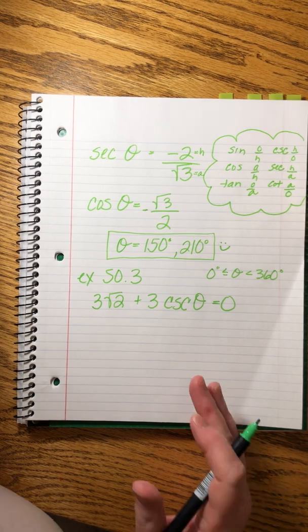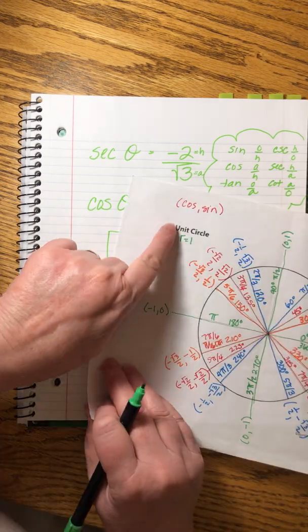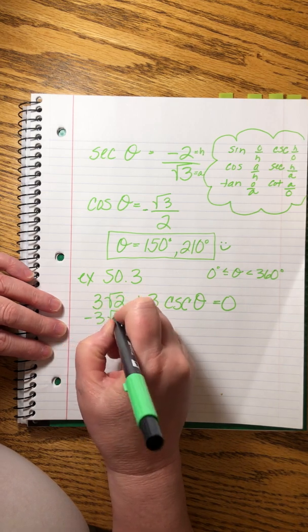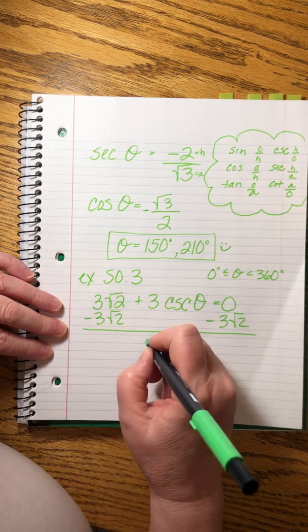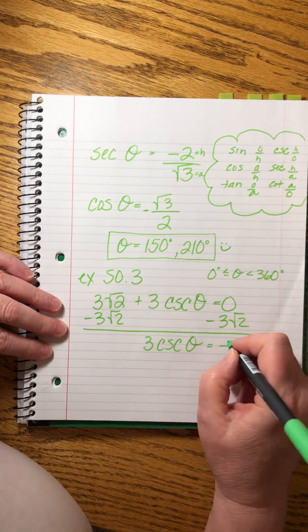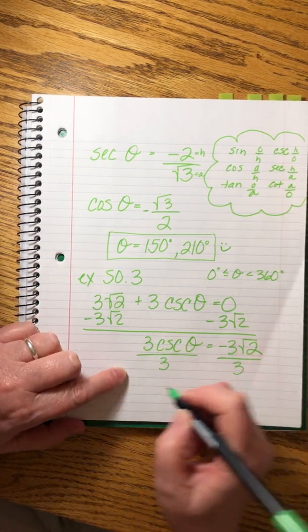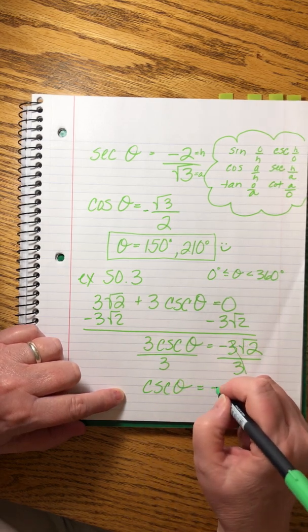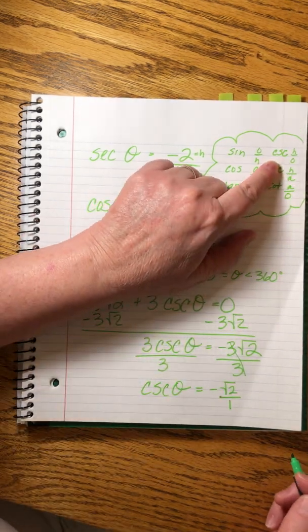All right, just like last time, we better do some algebra, and then we'll have to translate this reciprocal function into either cosine or sine so that it's on our chart. All right, I'm going to subtract. Three cosecant of theta. I'm not letting that function mess me up yet. Divide it by 3. And we get that the cosecant of theta equals, these cancel, so it's minus square root of 2 over 1, right? Cosecant is the opposite of sine.